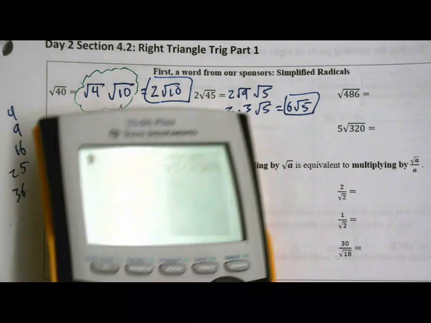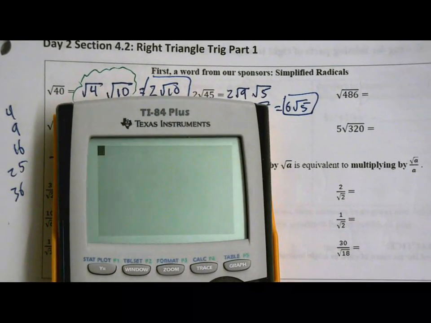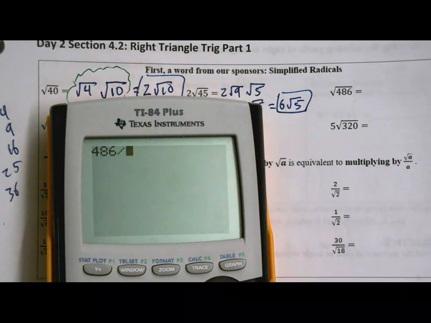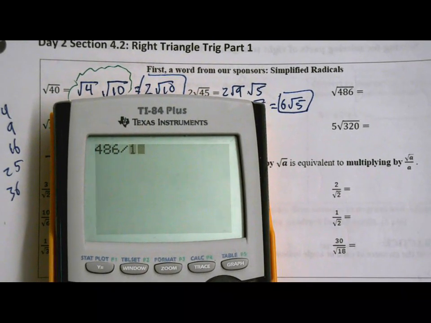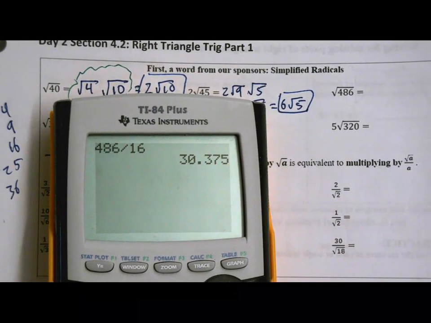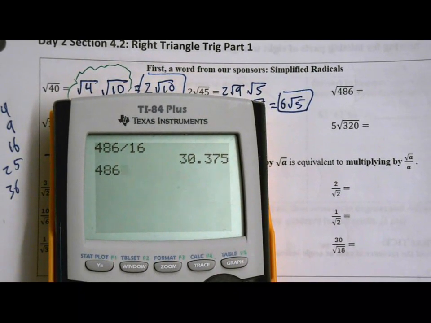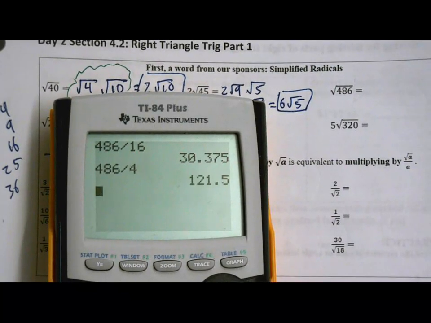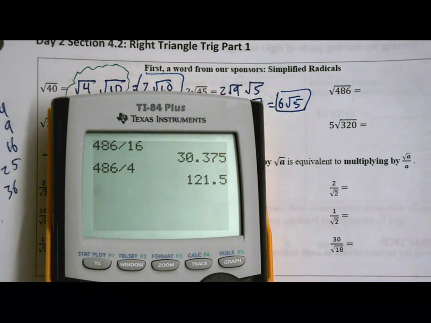486. What goes into 486? 16? No. Does 4 even go into it? No. I need an odd number.